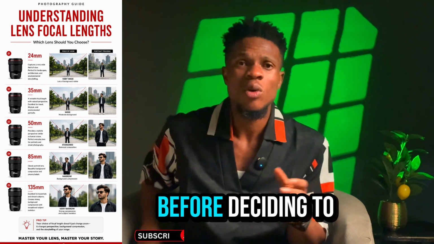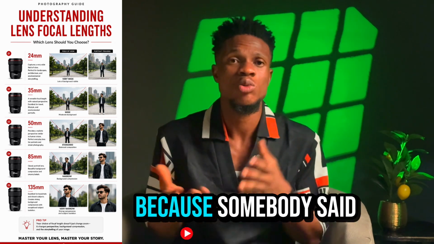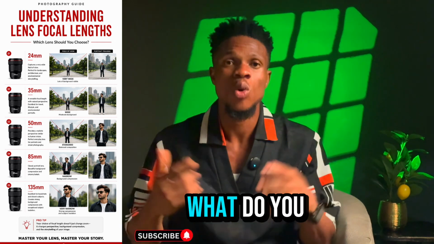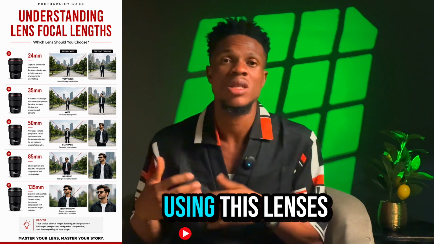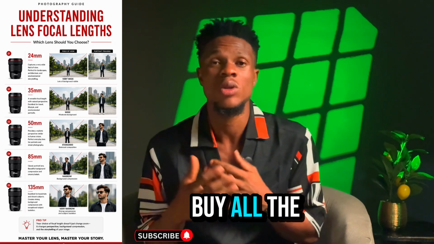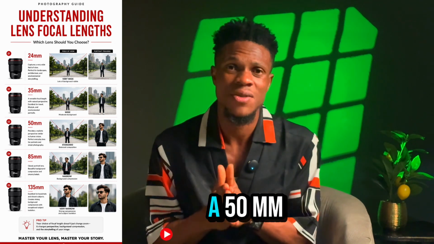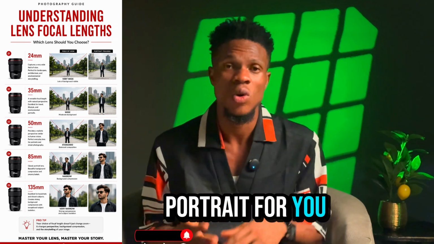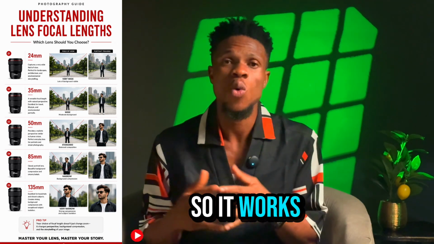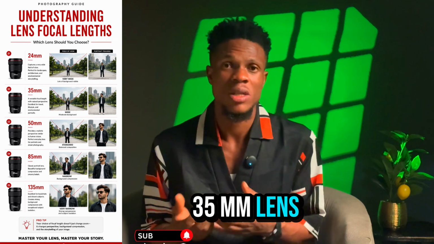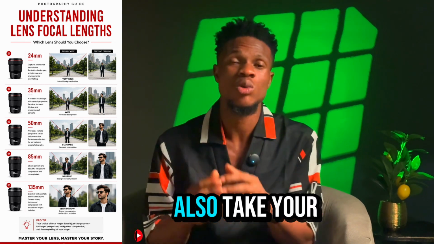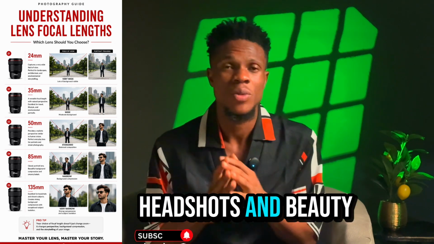Before deciding to buy a lens, it shouldn't be because somebody said it on YouTube and you run to go and buy a lens. Focus and understand what you need the lens for. What are you using this lens for? If you are shooting weddings and you are just starting, you don't have the money to buy all types of lenses, it is advisable that you get a 50 mm lens. This can cover portraits for you. If you go far away from your subject, you can get group pictures. So it works for you. A 35 mm lens also works, a 28 mm lens also works, but it's advisable to get the 50 because you can also take your headshots and beauty shoots.